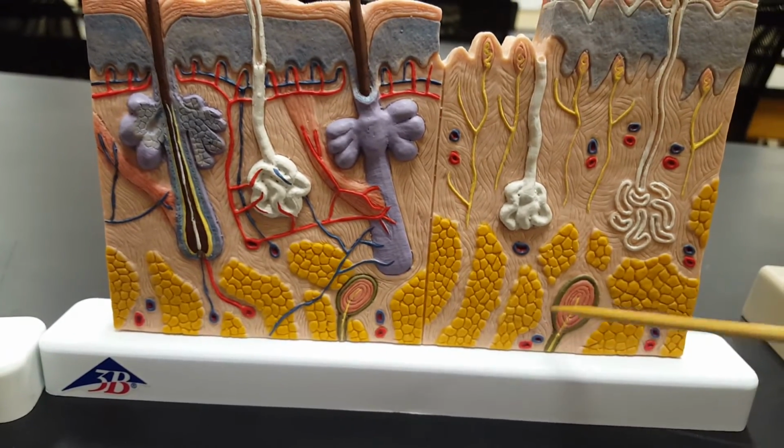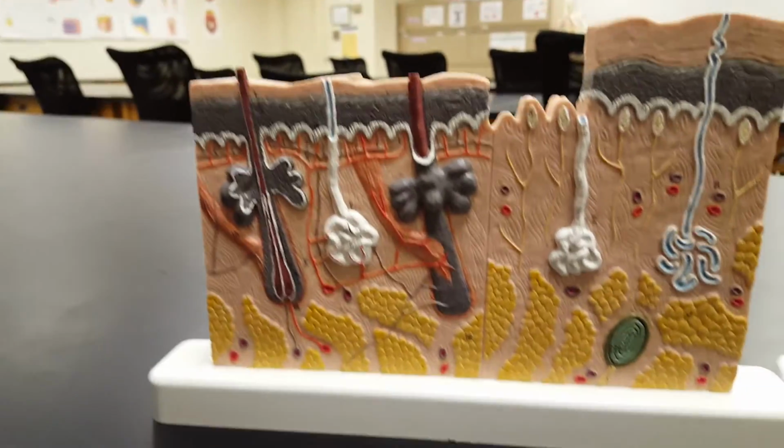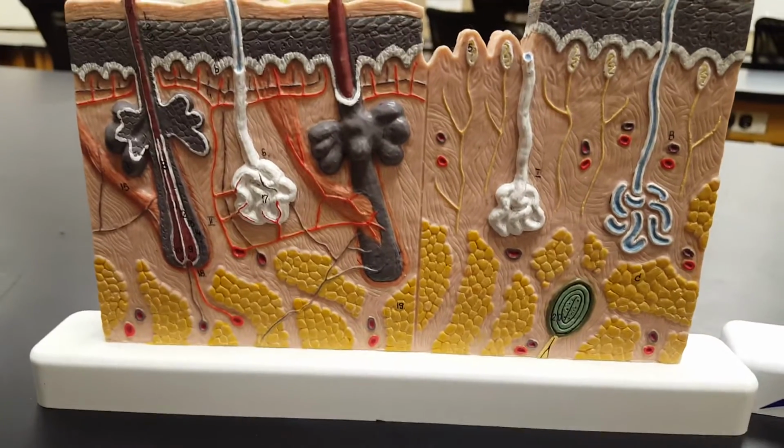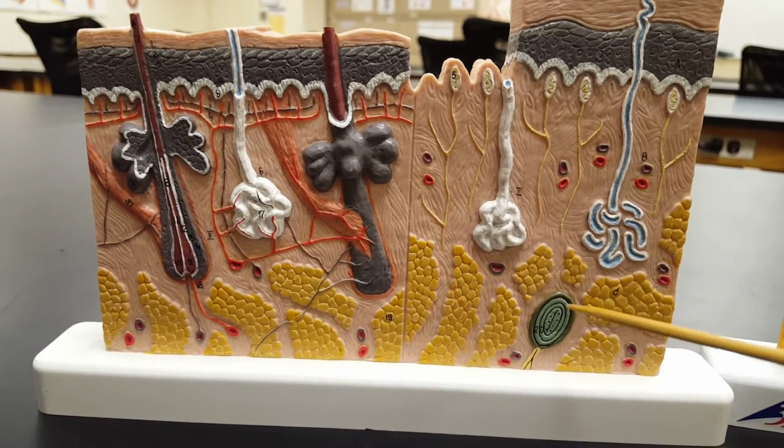Here we have our Pacinian or lamellar corpuscles, which they put deeper on this model. And that's fine. Pacinian or lamellar corpuscles can be found deep in the dermis or within the hypodermis.